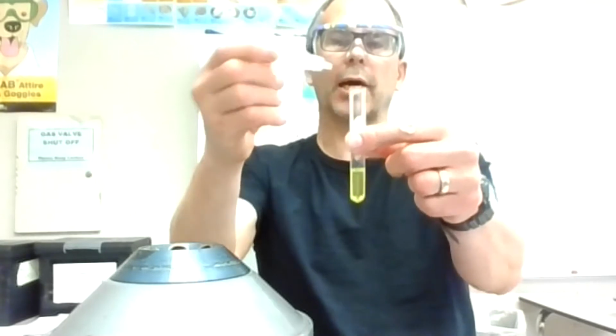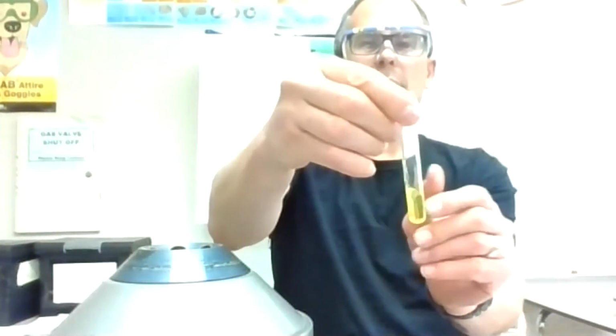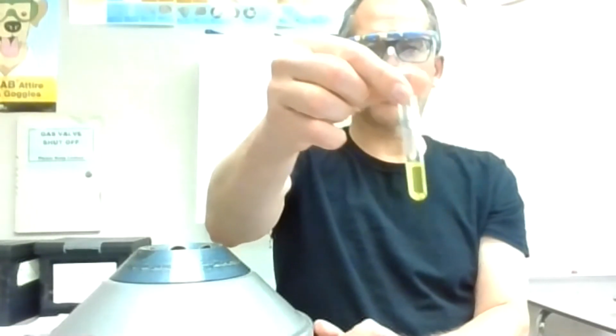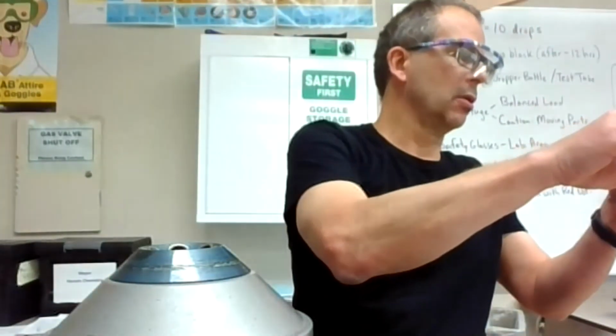Add 2 extra drops. It still looks transparent. I'm going to mix it around. This one takes about 30 seconds to form or frost the glass, so I'm going to give that a little spin in the centrifuge just to make sure.